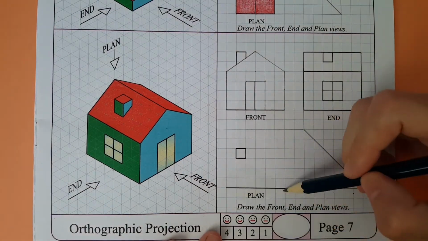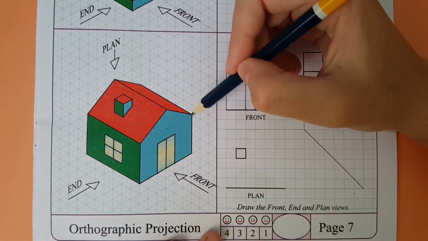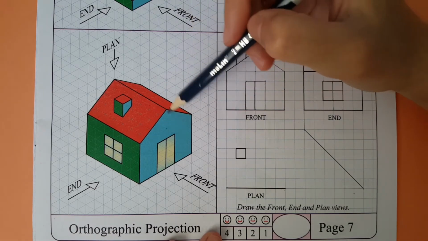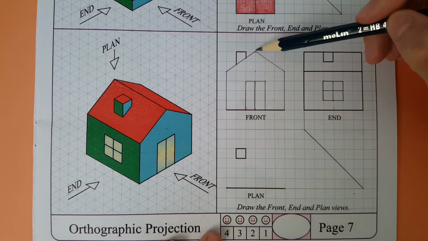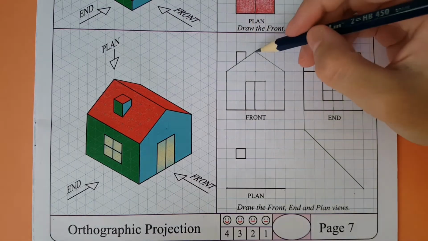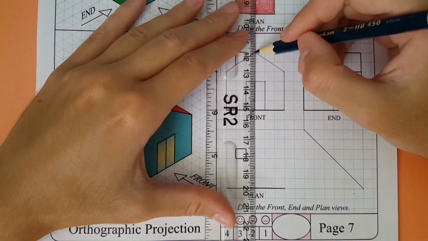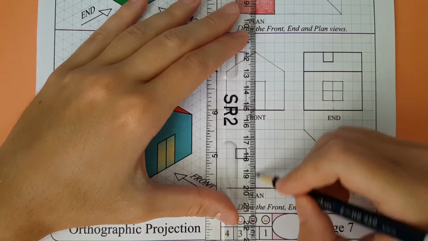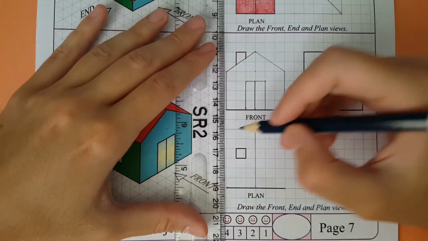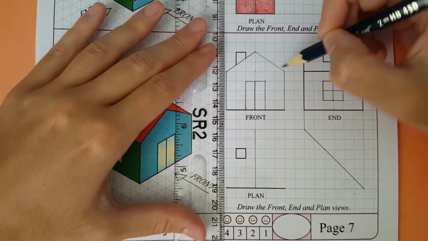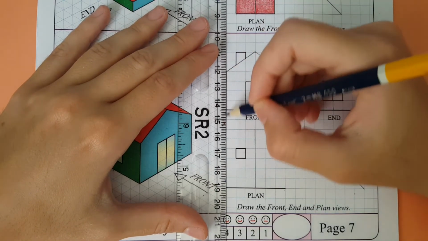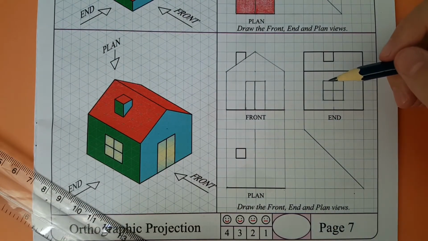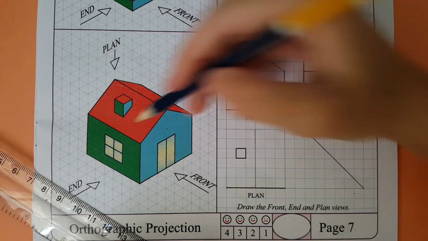Now on the plan, I have that starter line over there, which is the length of our house, which are those 2 points that I've shown you on the isometric. Now on the plan, I'm going to project that midline of the roof over there, which is that point on the front, onto the plan. Keep those lines as light as possible, and I'm going to do the same with the side lines, those 2 corners that I see on the front, and project those onto the plan. Now our plan is finished.